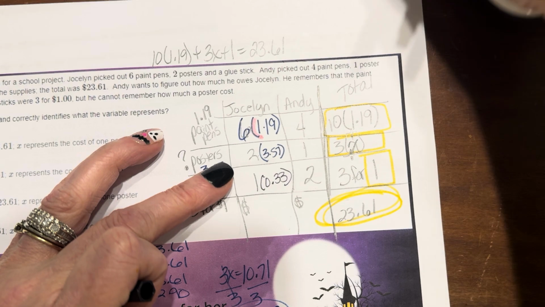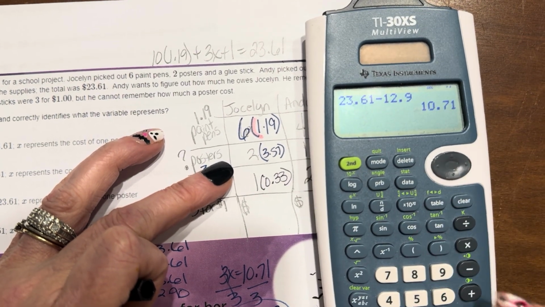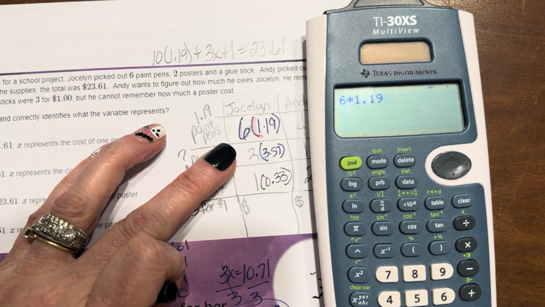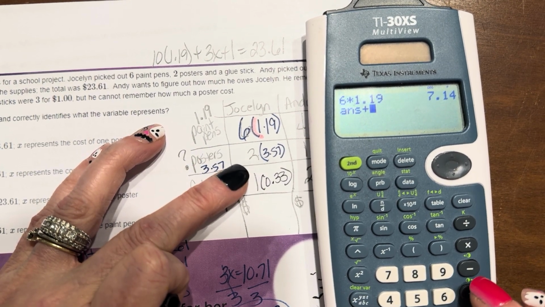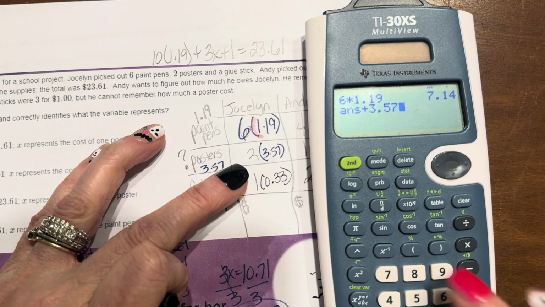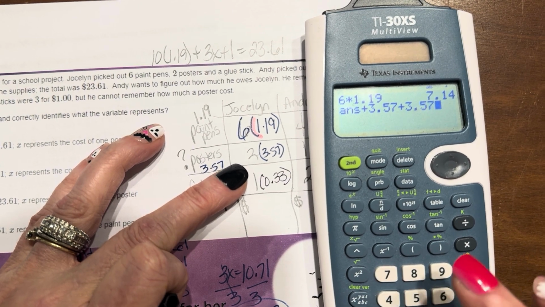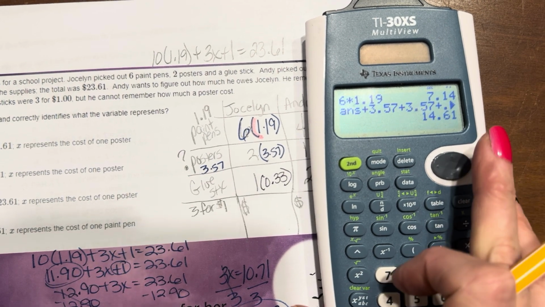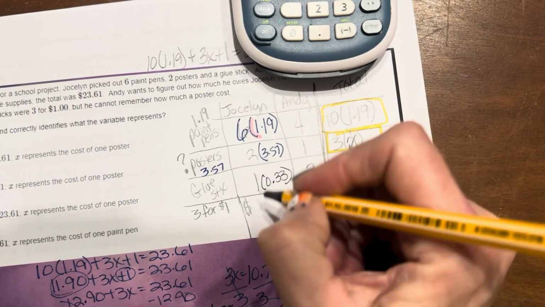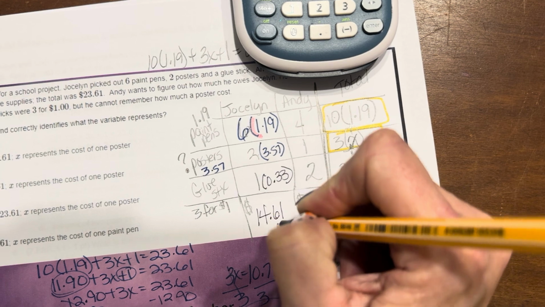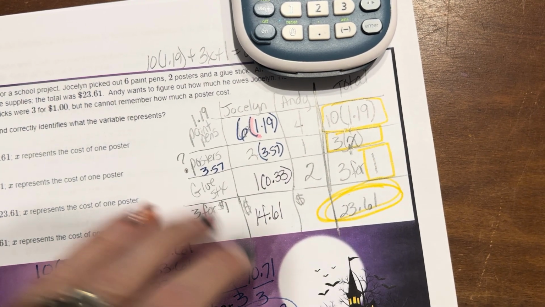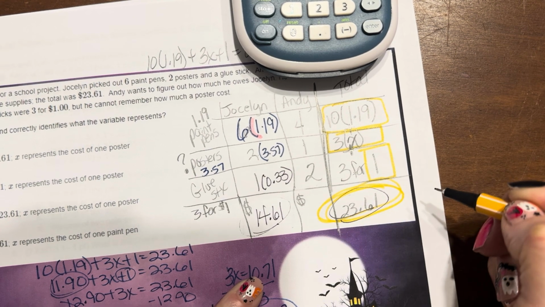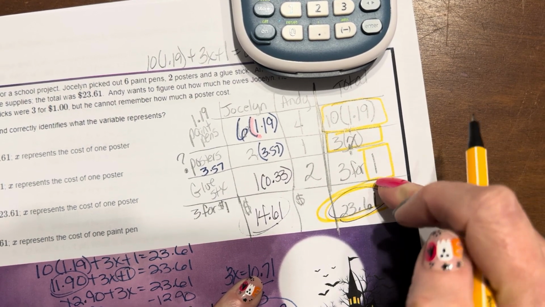Now we can take all of this and add it and get us a total for Jocelyn. 6 times $1.19 plus $3.57 plus $3.57. I'm just doing that twice. Plus 33 cents, and we get $14.61. Now I could go through all of that again, but I know that $23.61 was my total.